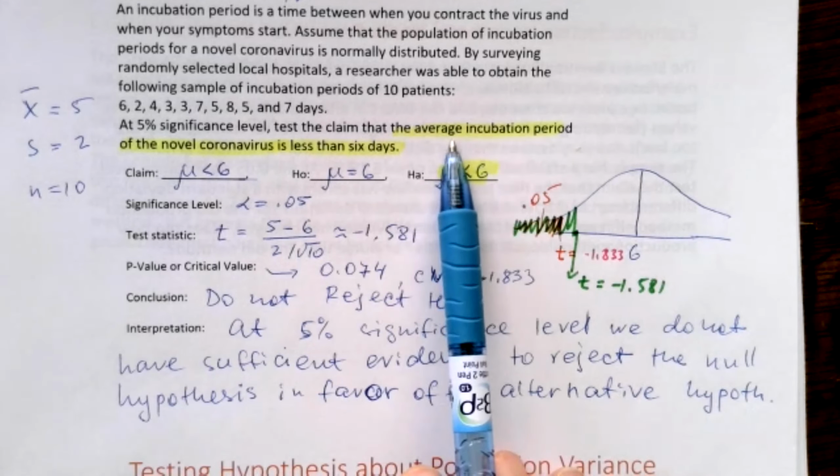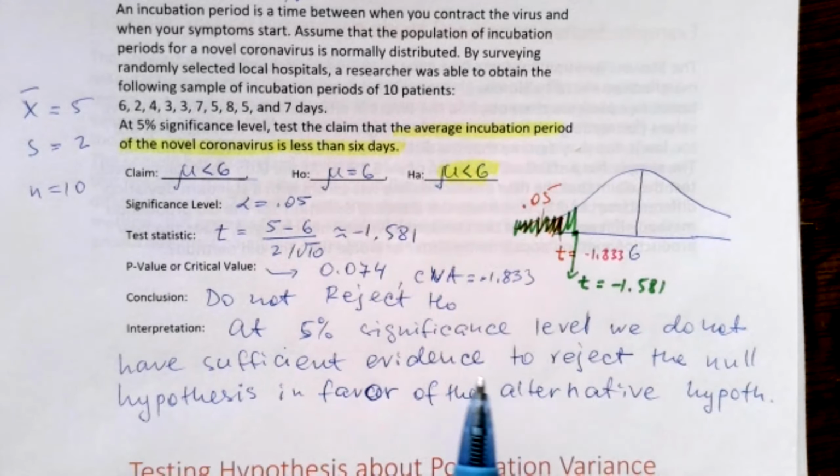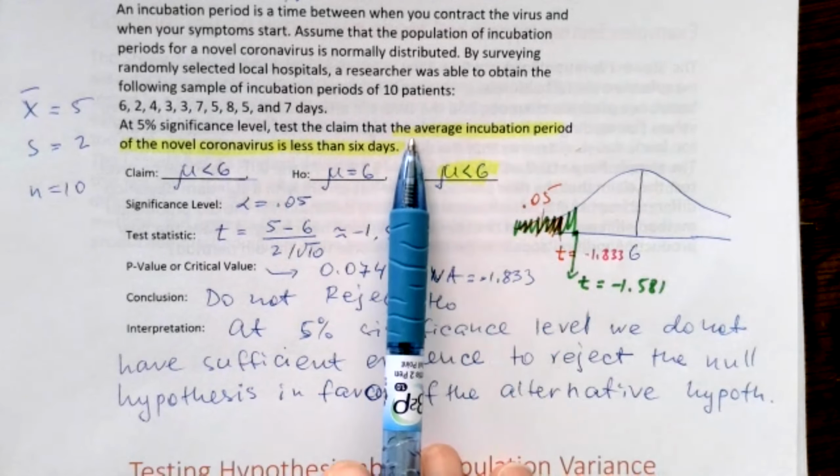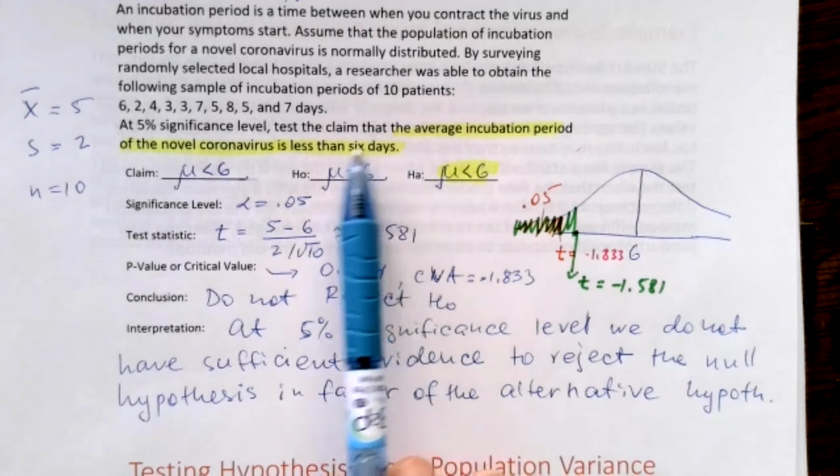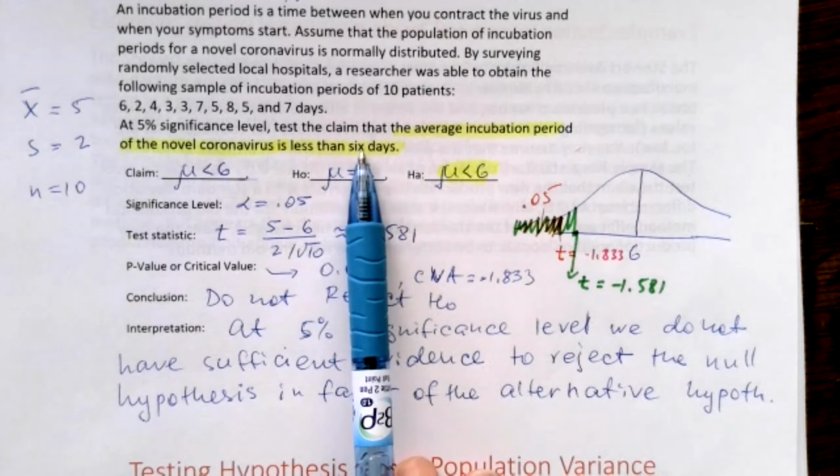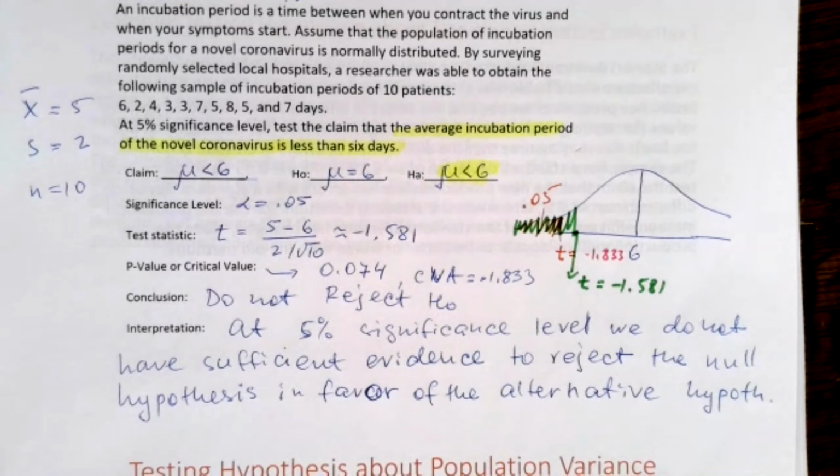And so that would be that we did not get enough support for this claim. And ideally, you would restate the claim: we did not have enough support to say that the average incubation period of the novel coronavirus is less than 6 days.